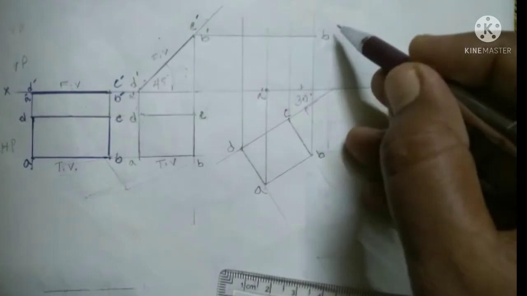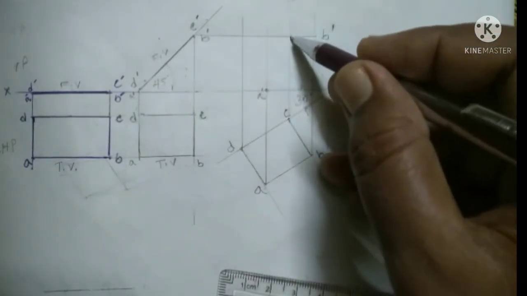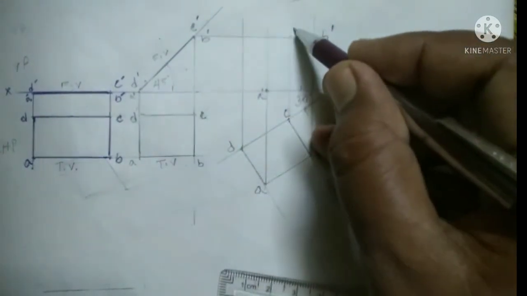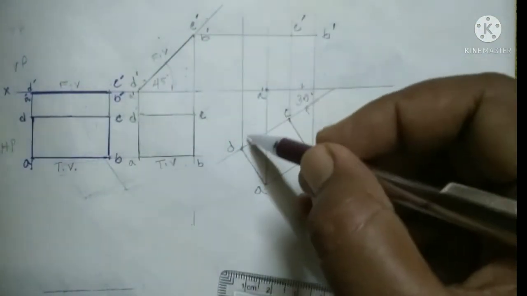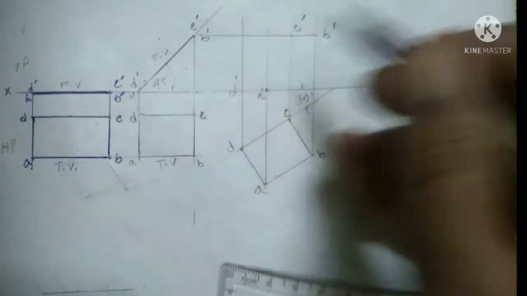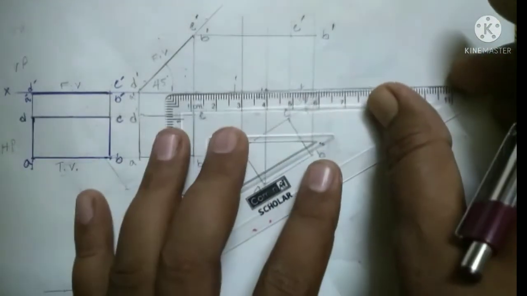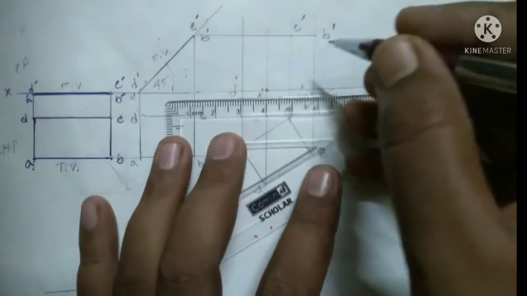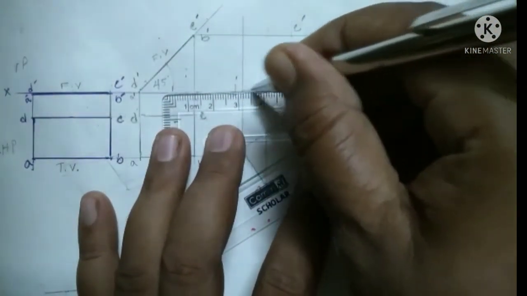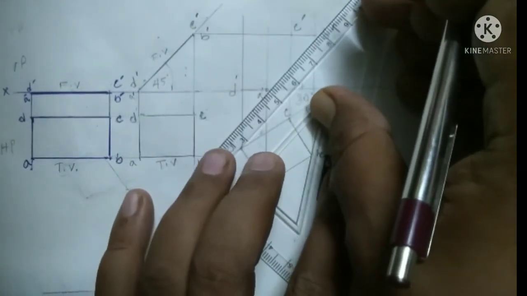Now locate the intersecting point coming from the front view and the top view. That means match the points coming from A dash, A, B dash, B in this order. Then join the points simultaneously.